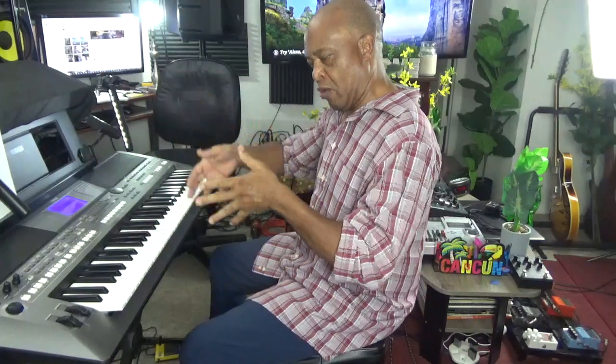Why we call them target notes and chords is because the approach notes and chords will resolve on those target notes and chords.